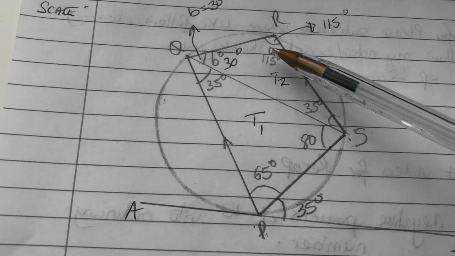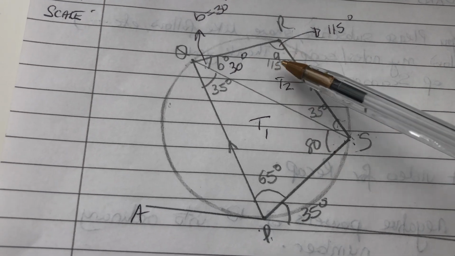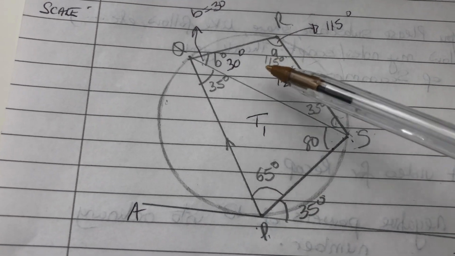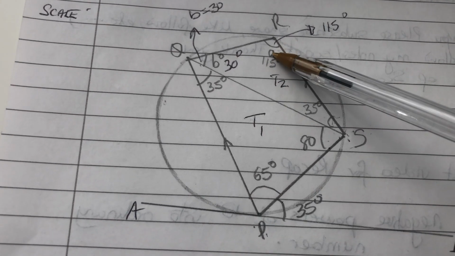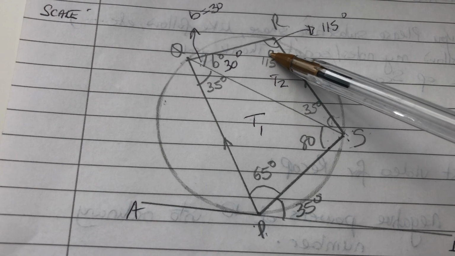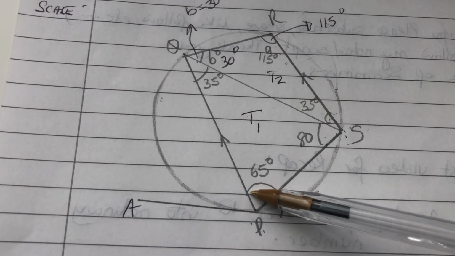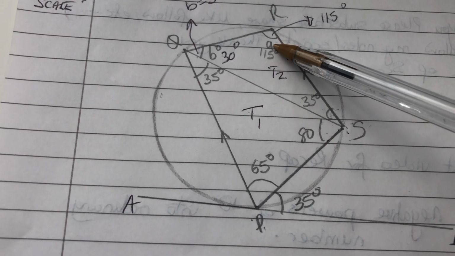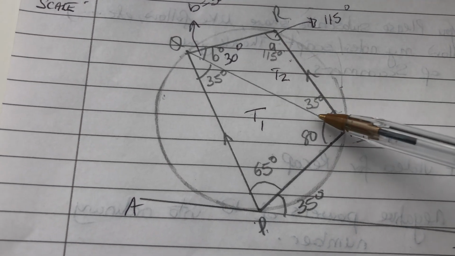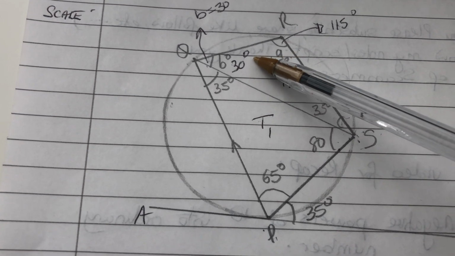One of the cyclic theorems lets us know that the opposite angles of a cyclic quadrilateral add up to 180. So if this is 65, that will be 115 to make 180. So after knowing this and this, we can find that.